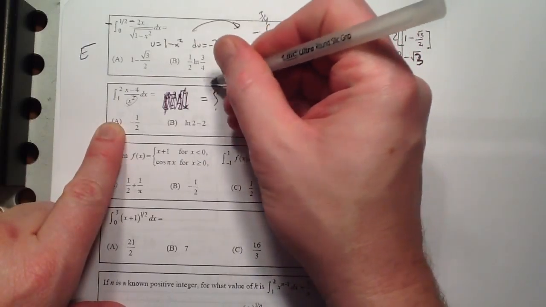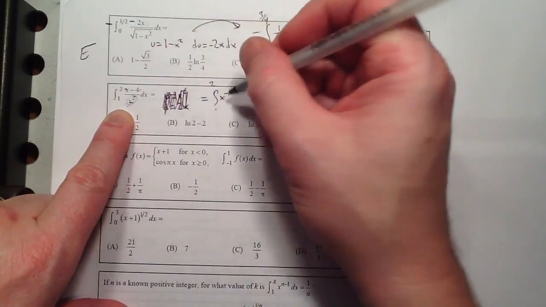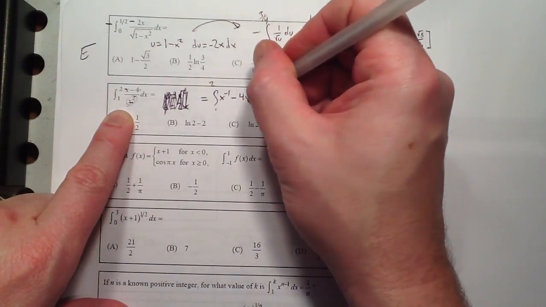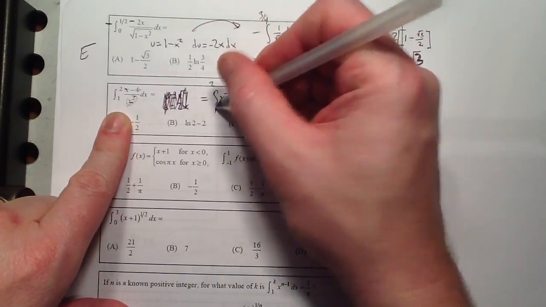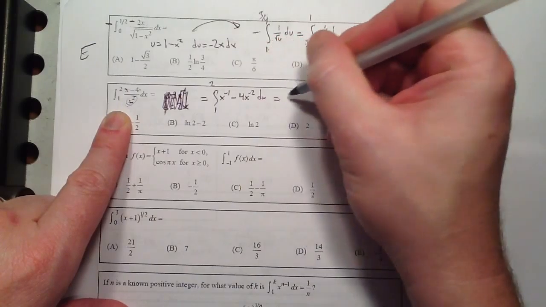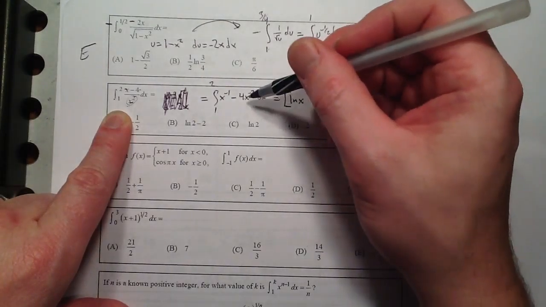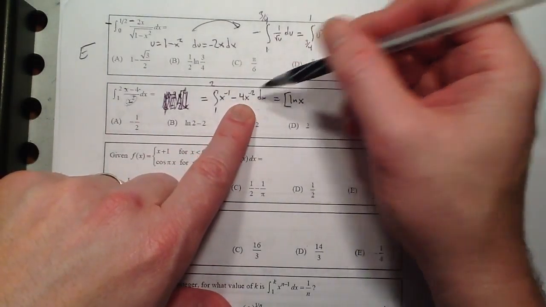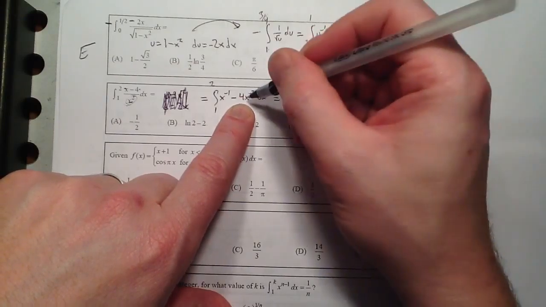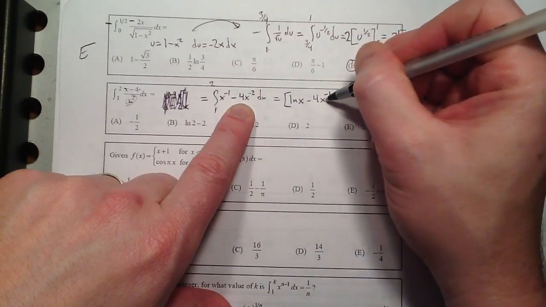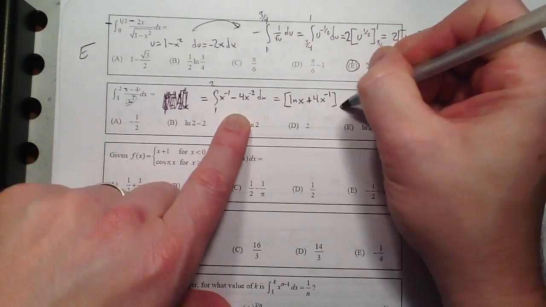So x divided by x squared is x to the negative 1, and minus 4 over x squared is the same as minus 4x to the minus 2. And maybe I should have left that as 1 over x, because the antiderivative of 1 over x is natural log x. And the antiderivative of this would be minus 4x, that goes up to negative 1, and then I divide by the new exponent. Dividing by negative 1 makes that positive, from 1 to 2.